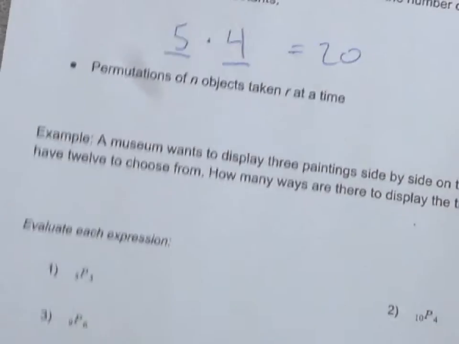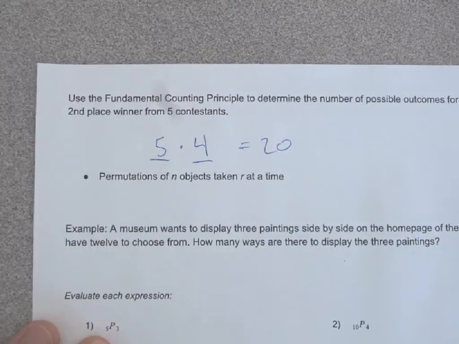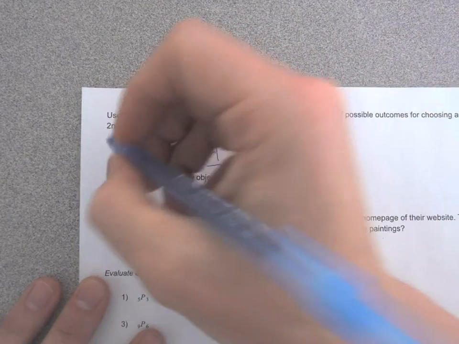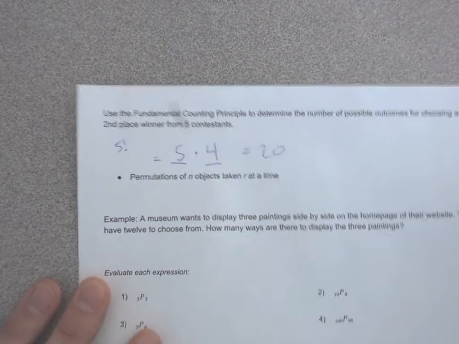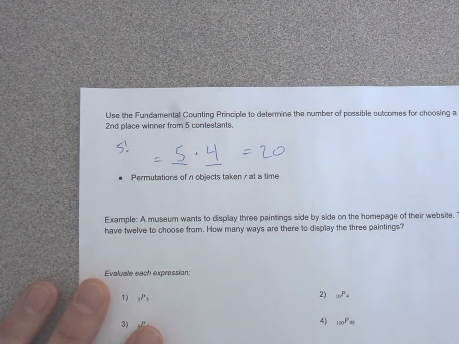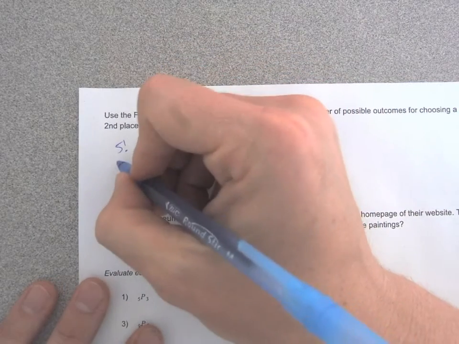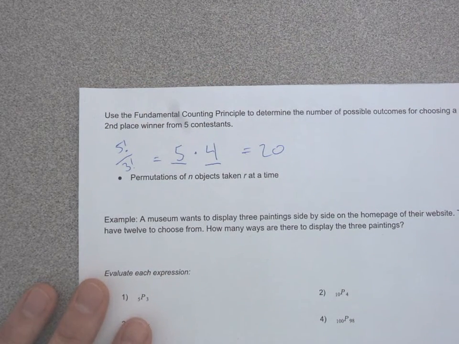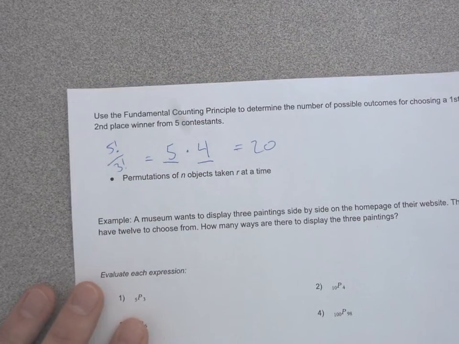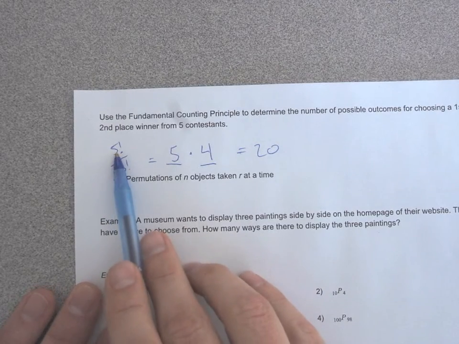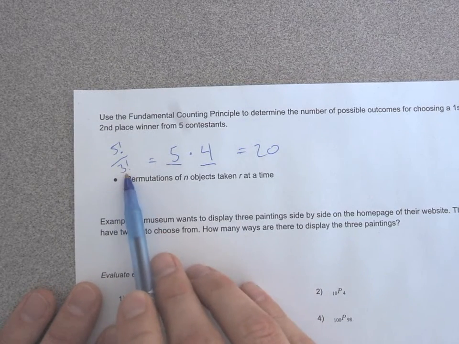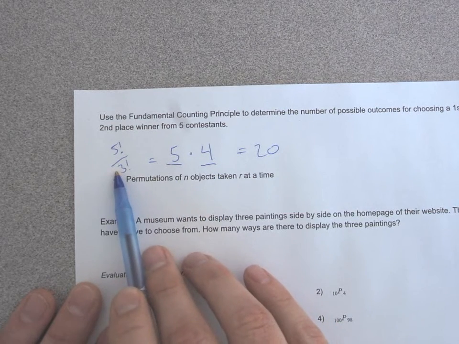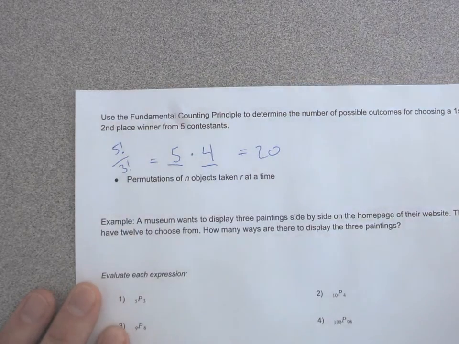So going back to this idea, how do we represent 5 times 4? Well, I'm just going to go one step back. It would be 5 factorial, and we want to stop as soon as we get past 4. So that would be 5 factorial over 3 factorial. That's how we would represent 5 times 4. Another way to think of it is this is how many people you have to choose from, and this is how many people you're not going to be choosing. I chose 2 people, which means there's 3 people I'm not going to be choosing. That's one way to think of it.